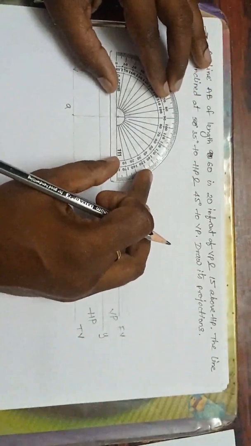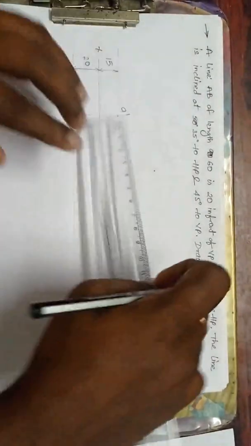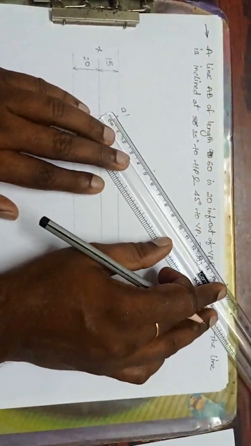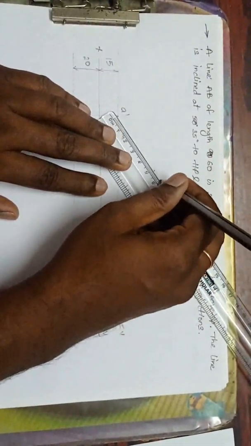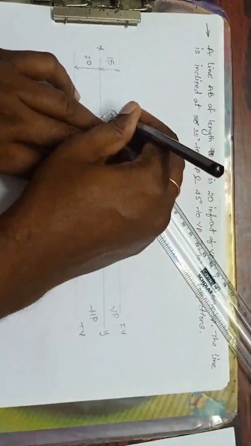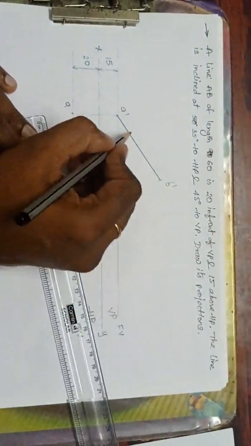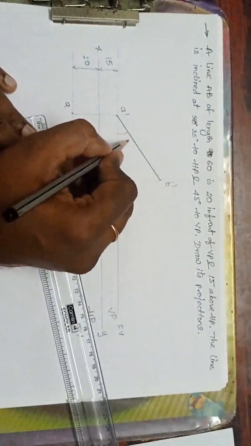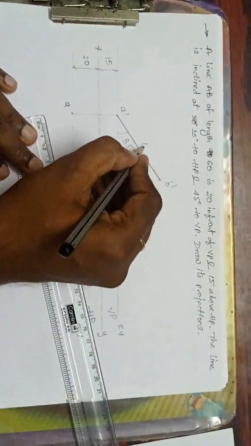First I will draw 35 degrees to the HP. Now length, how much? He said 60 mm. The original length and original inclination should be dark. So this is B dash. Inclination: 35 degrees to the HP, I am drawing in the VP. Length: 60.